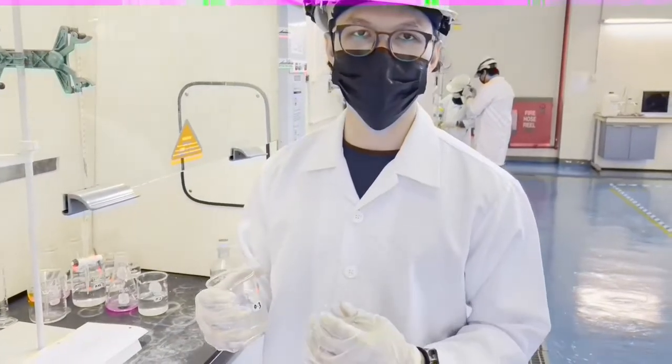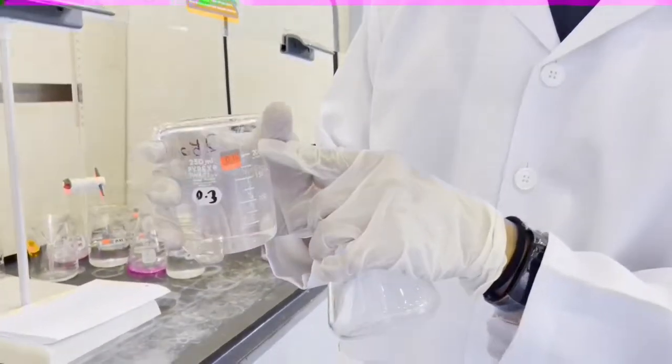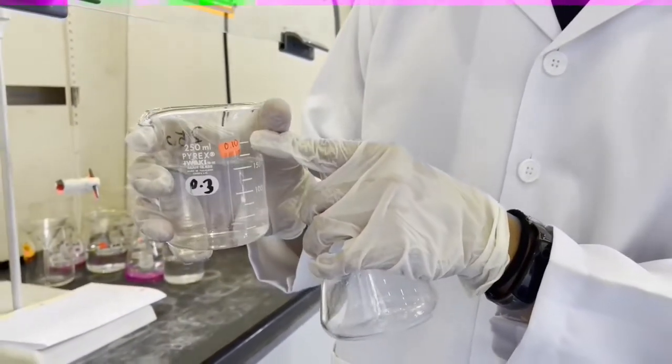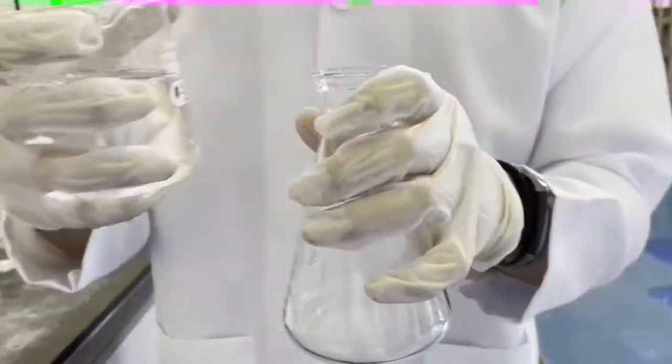So this is the step for the titration procedure. This is the sample we've taken from the reactor. We have to pour 50 ml of the sample.